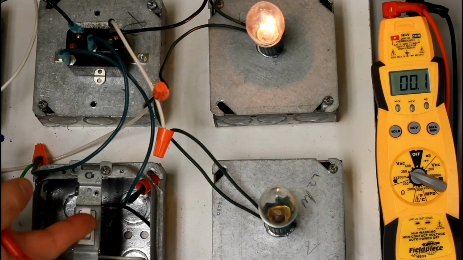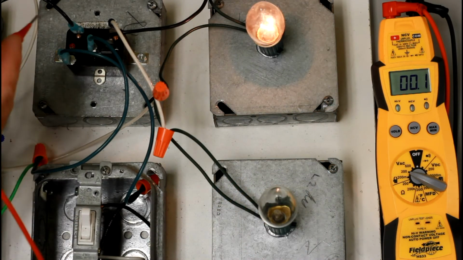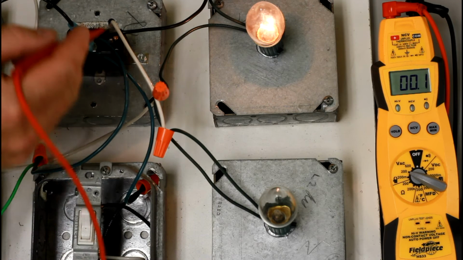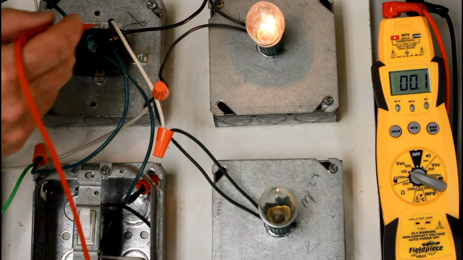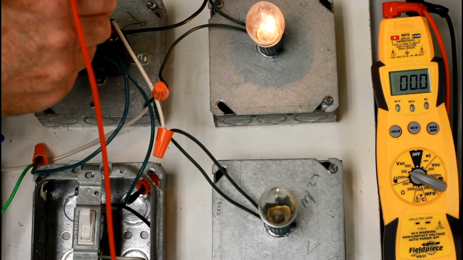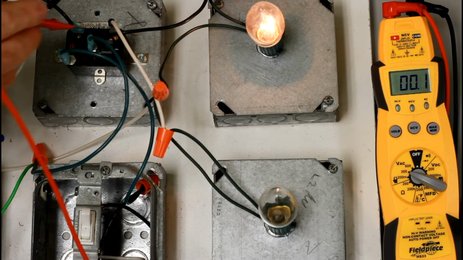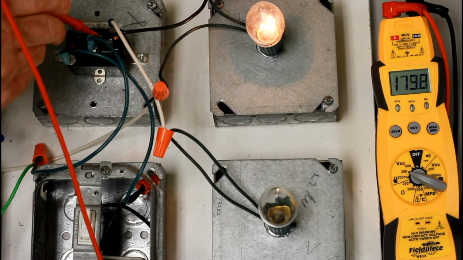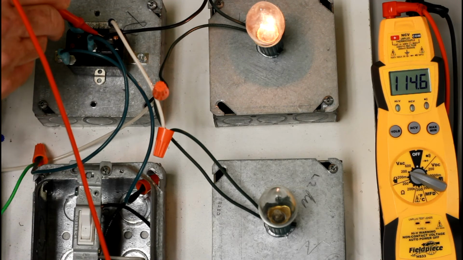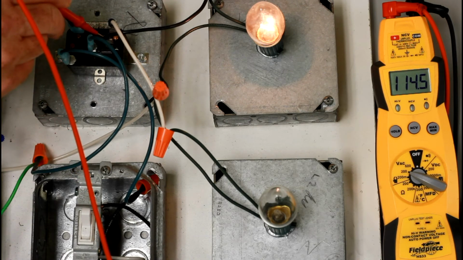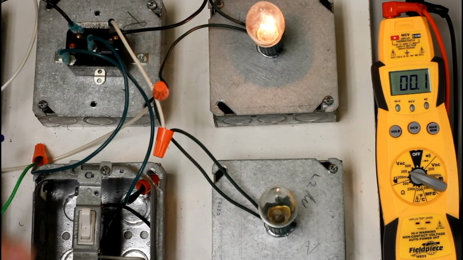So let's switch this on. When we do, now we can see that our normally closed contact is now open. We go over here, we get 0 volts. We go to the normally open, and we can see that now it has the 114.6 volts. So it's getting the power now. That's why this light is coming on.